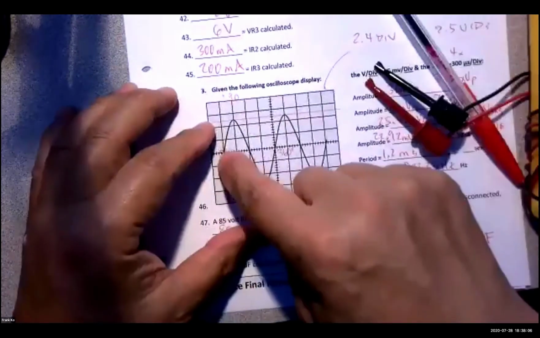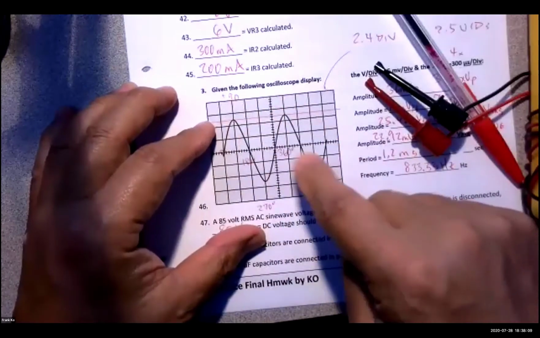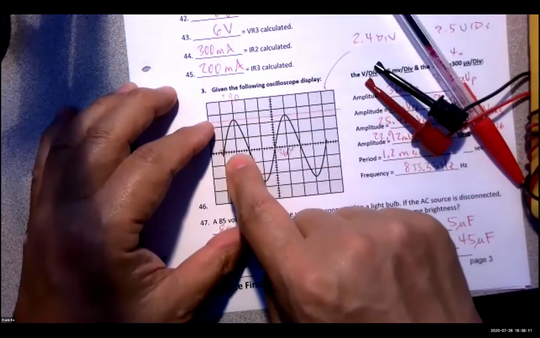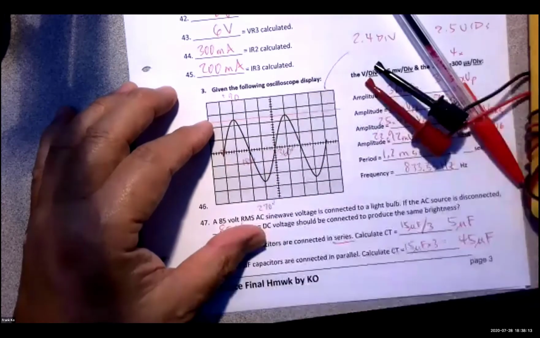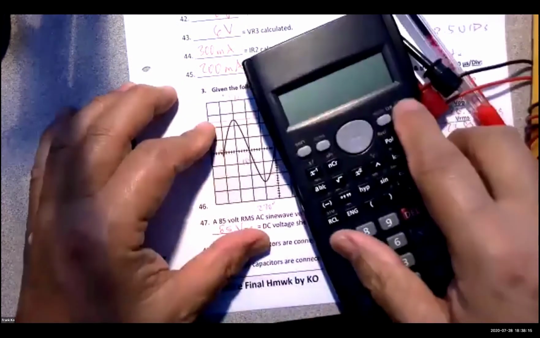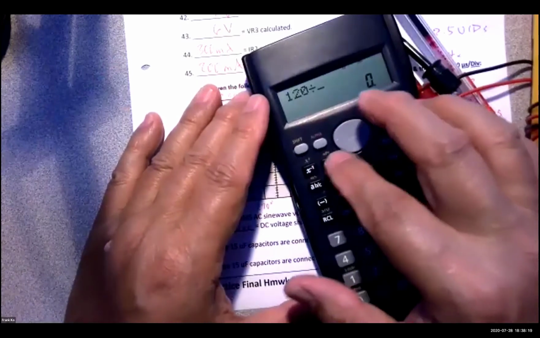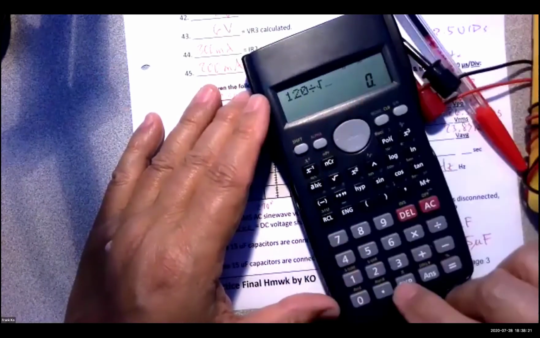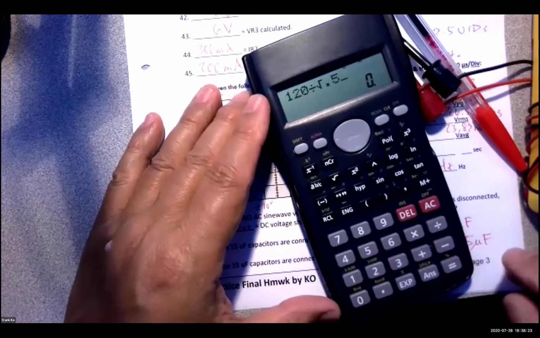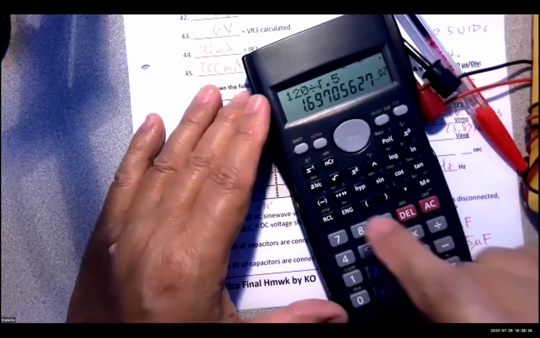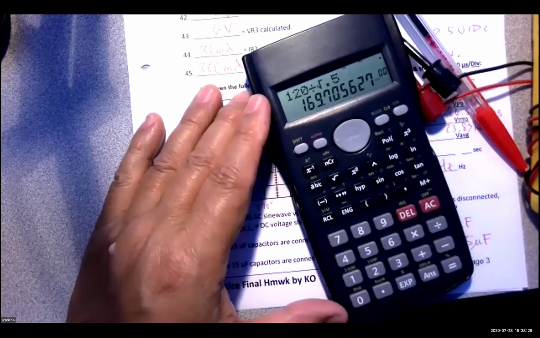Yes, the waveform comes to us as a waveform, and if this was a 120 volt RMS waveform, if you divide by square root of 0.5 instead of multiply, so 120 divided by square root of 0.5, that would give you 169.70 volts peak. I've calculated that many times.